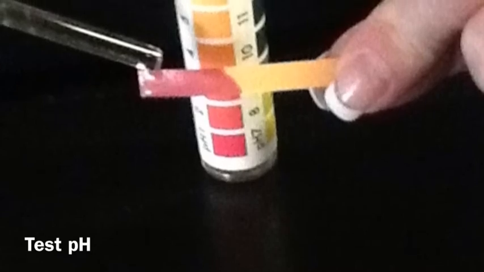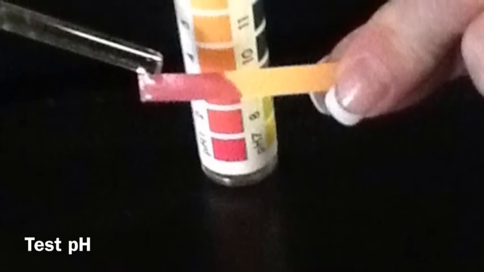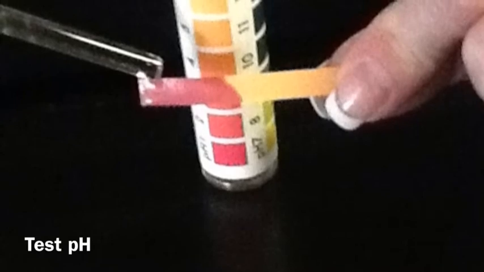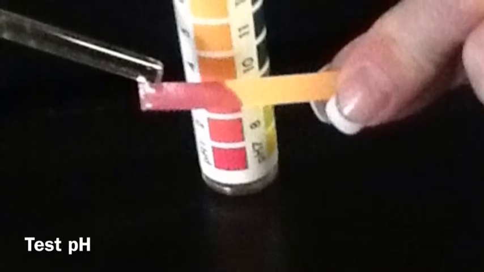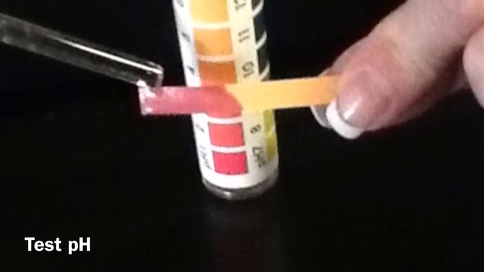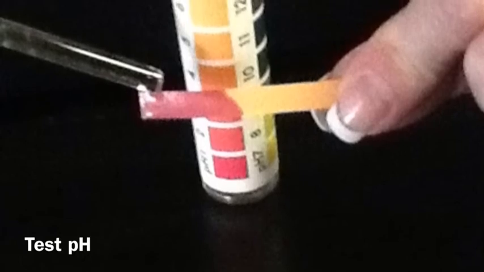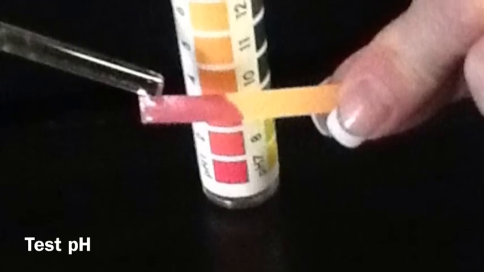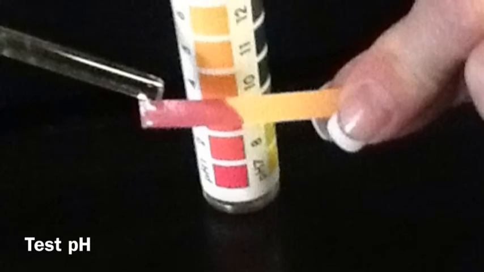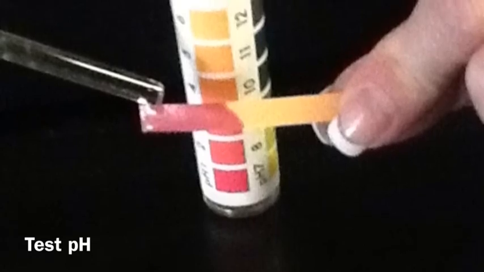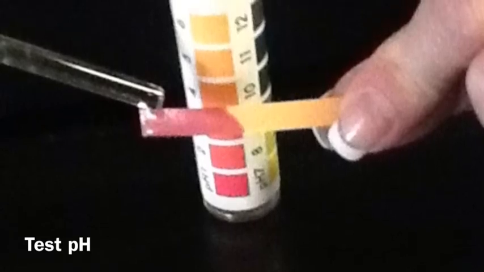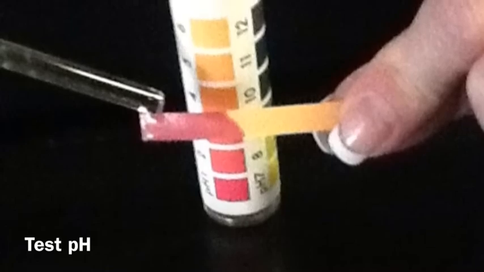HCl, contains hydrogen ions. To perform the test, dip the glass stirring rod into the solution in the test tube and then take the glass stirring rod to the pH paper. Never dip the pH paper into the solution because it's saturated with a chemical indicator, and that chemical can contaminate the solution in the test tube.